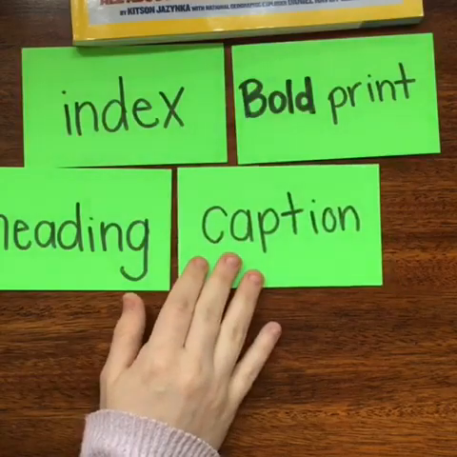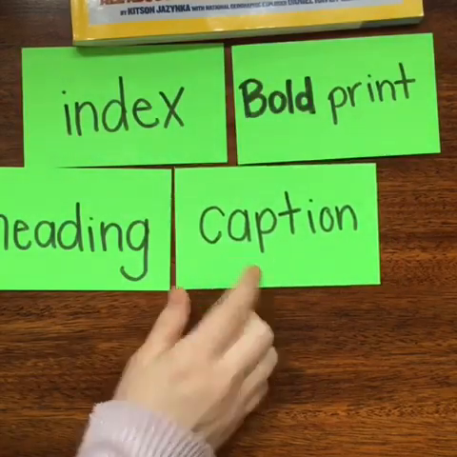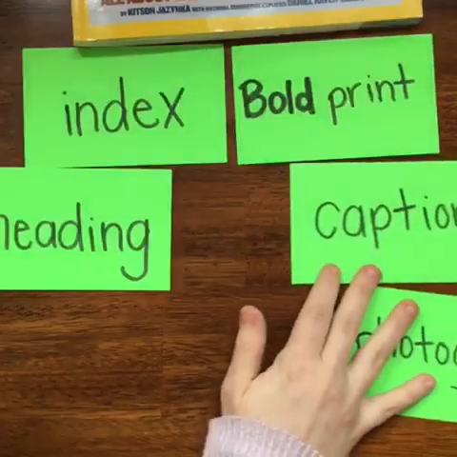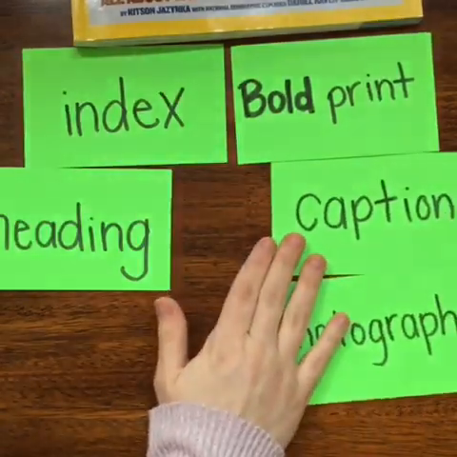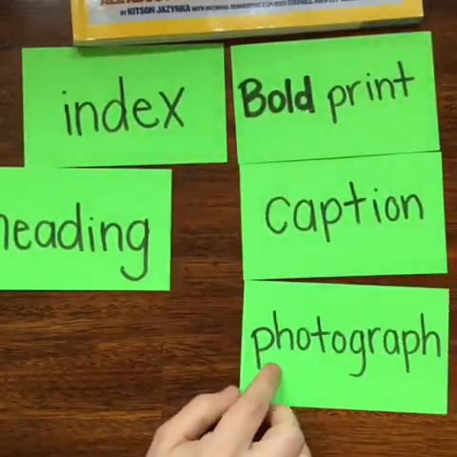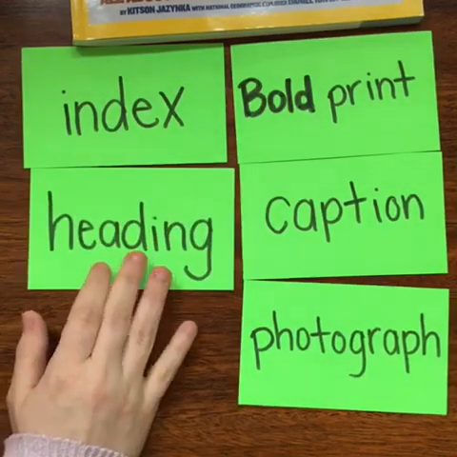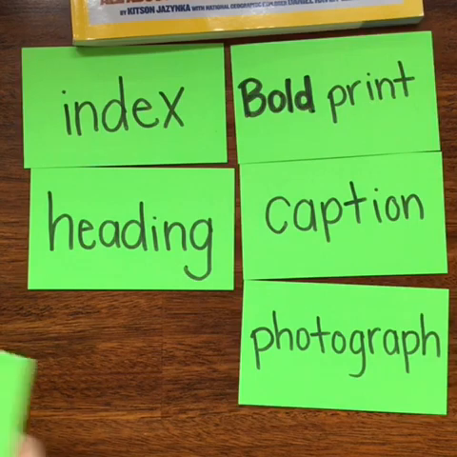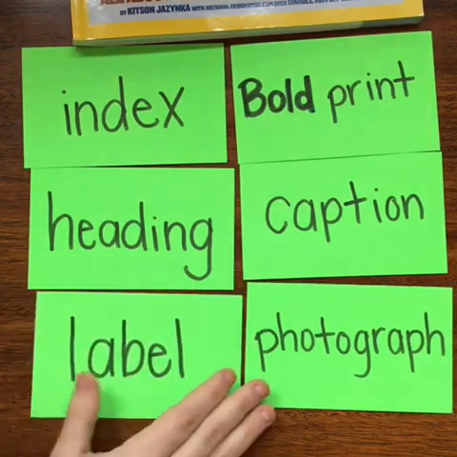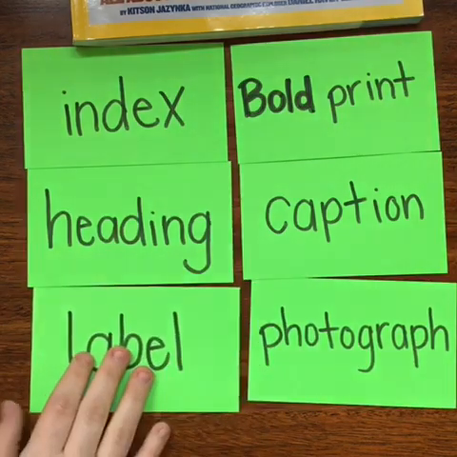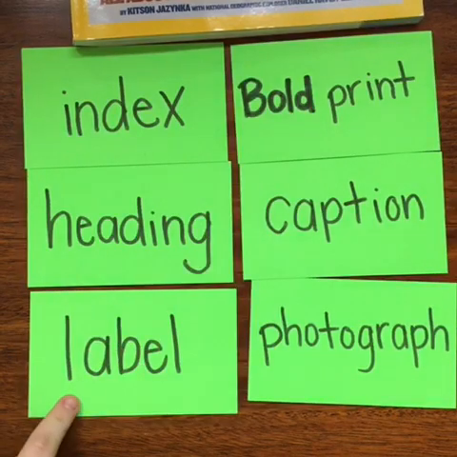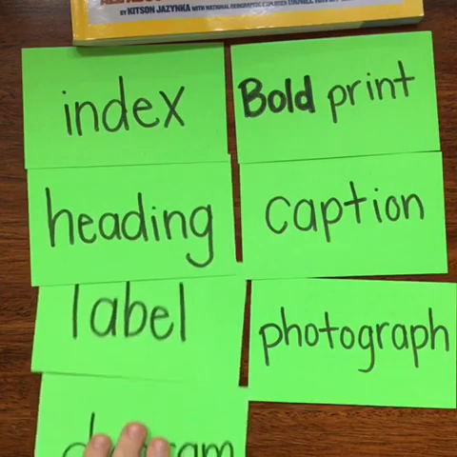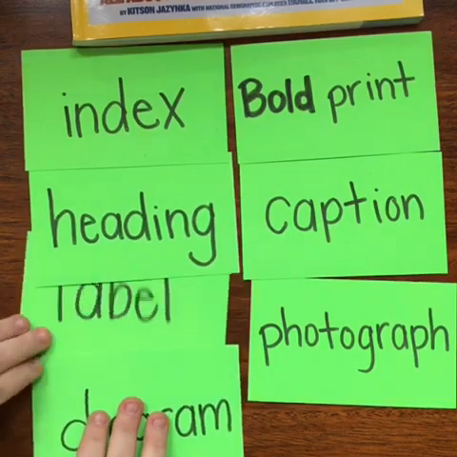Captions tell us about the picture or the photograph. So captions and photographs can kind of go together. And photographs are those pictures taken with cameras, real life photographs. Labels are those words that tell us the name of something in a picture. A diagram is a picture with labels.